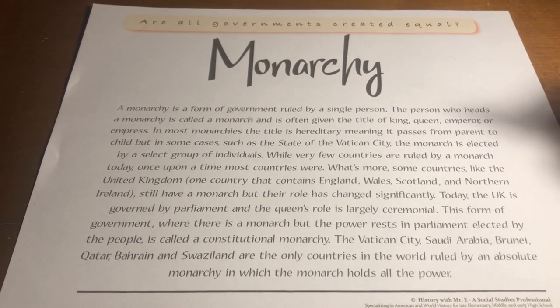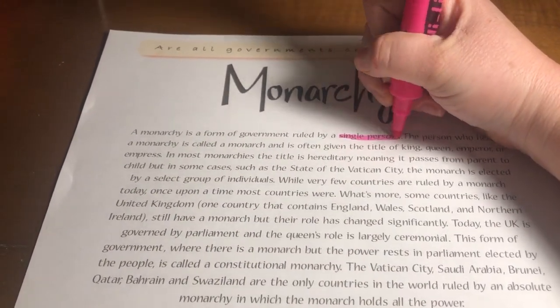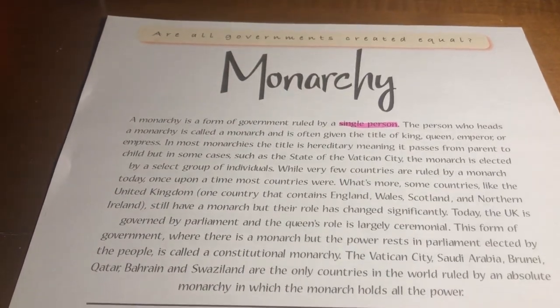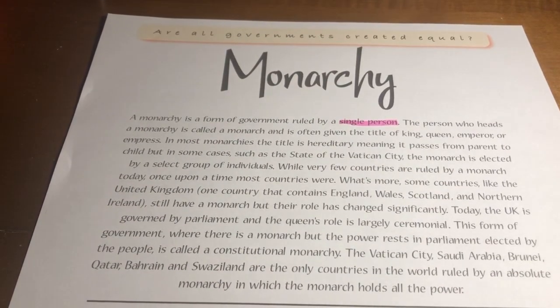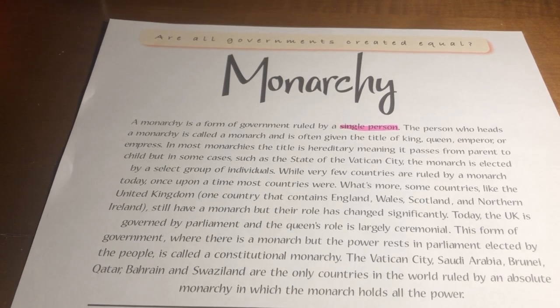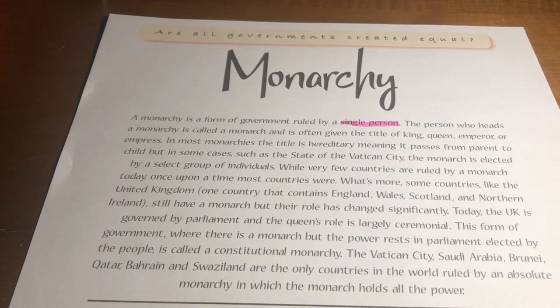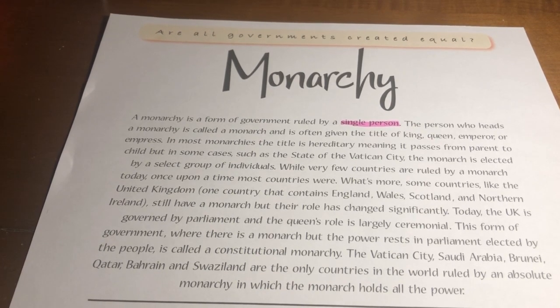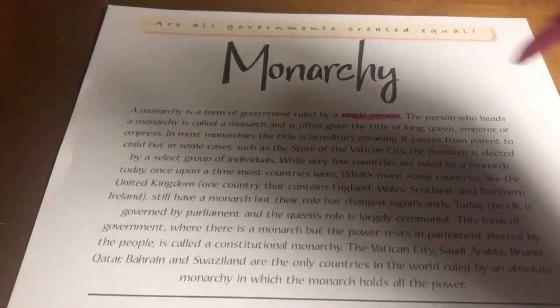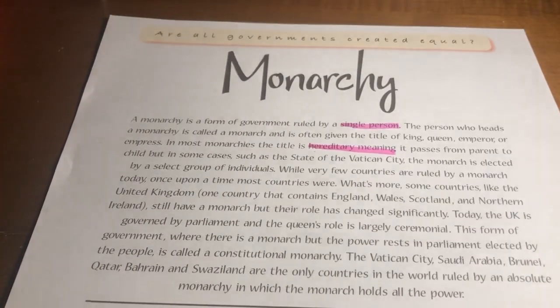A monarchy is a form of government ruled by a single person, and that's one part that we need to make sure we remember. The person who heads a monarchy is called a monarch and is often given the title of a king, queen, emperor, or empress. In most monarchies, the title is hereditary, meaning it passes from parent to child. And that's another really important part. Generally, we want to make sure we know that it's hereditary.